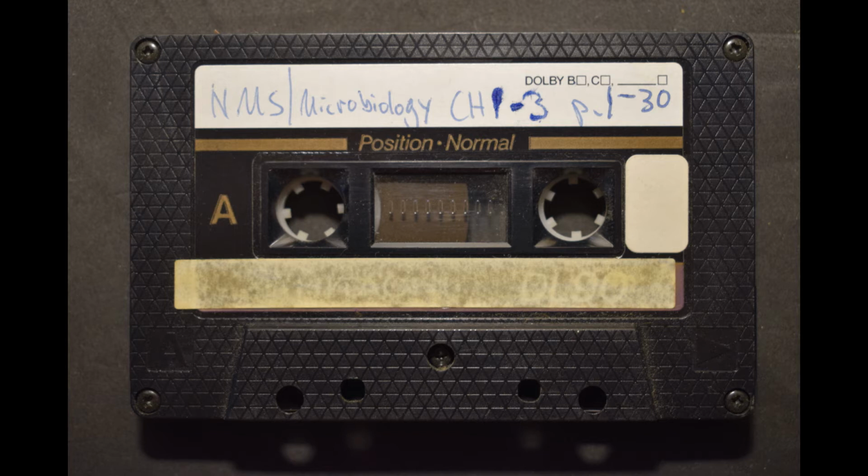NMS Microbiology, Chapter 1, Overview of Medical Microbiology. First, Introduction. A. Medical microbiology is the study of interactions between humans and the microorganisms with which they coexist. The nature of these interactions varies from beneficial to harmful, and the microorganisms involved in these interactions are classified within the context of this spectrum.